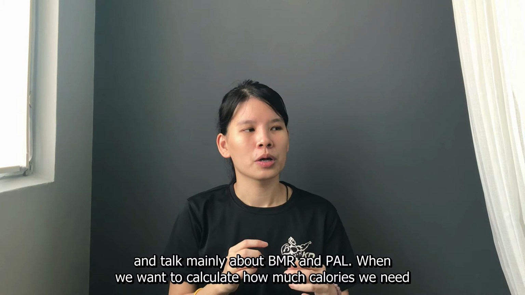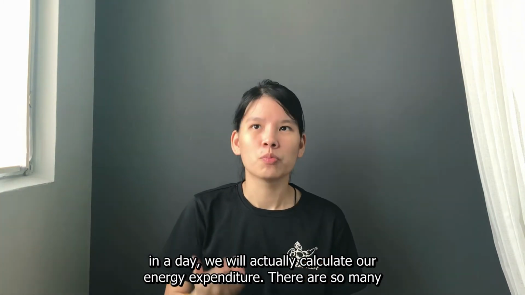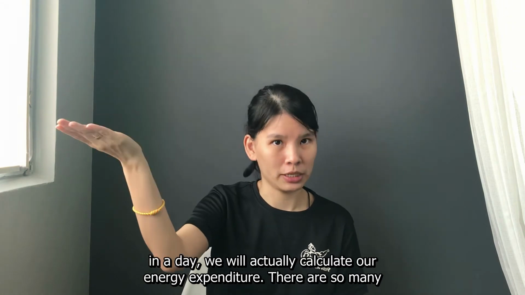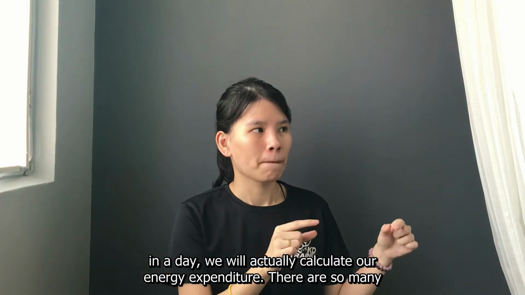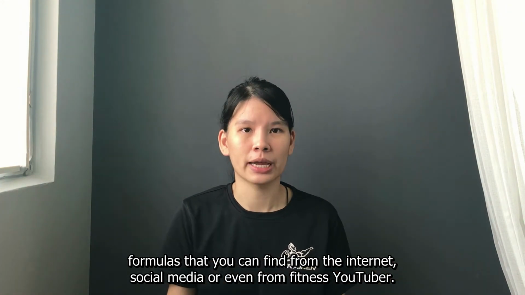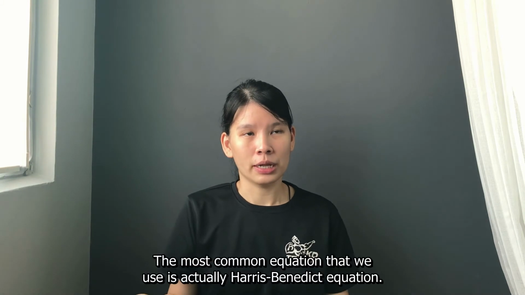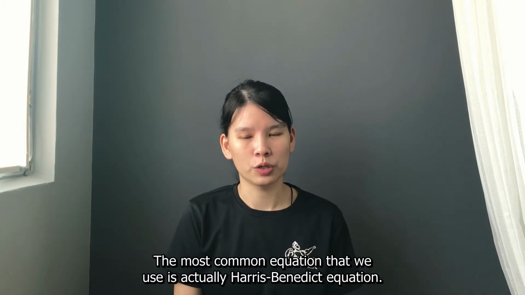Okay. So when we want to calculate how many calories we need in a day, we will actually calculate our energy expenditure. There are so many formulas that you can find from the internet and the social media and even from fitness YouTubers. The most common equation that we use is actually the Harris-Benedict equation.